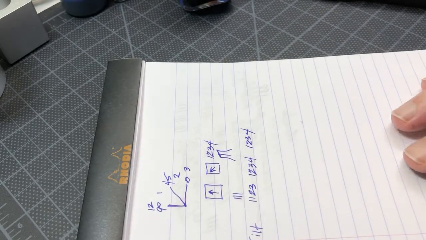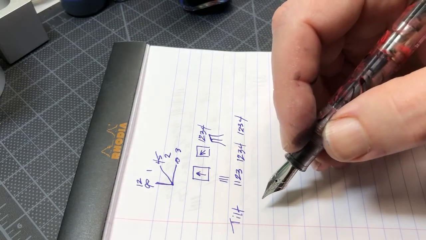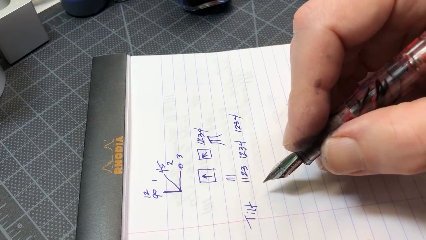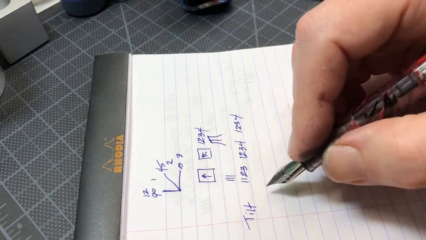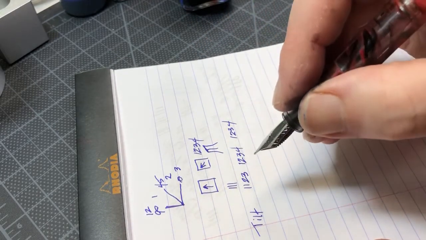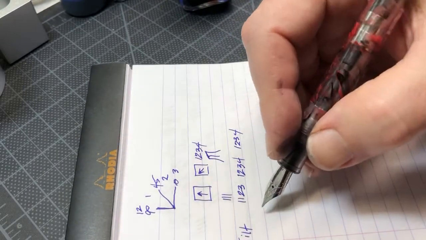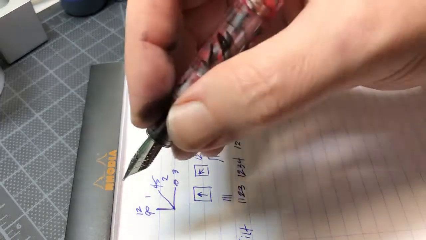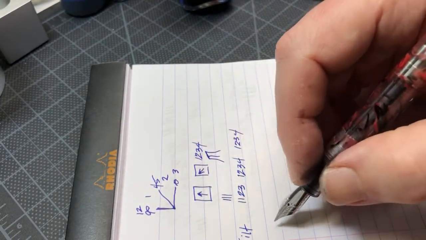And then actually there's even another one I'll add to my form. With regards to this, you have tilt, then you have rotation, then you have angle, and then you would also have rotation with regards to the page.